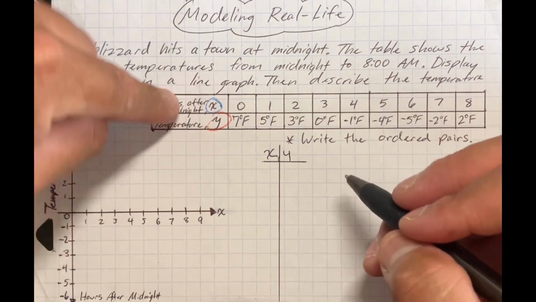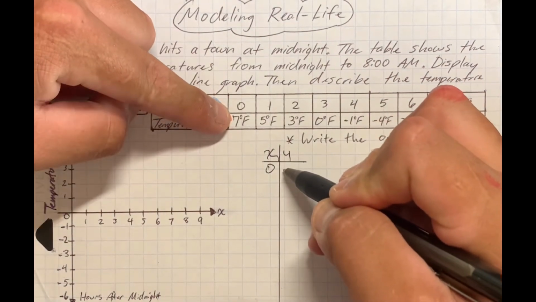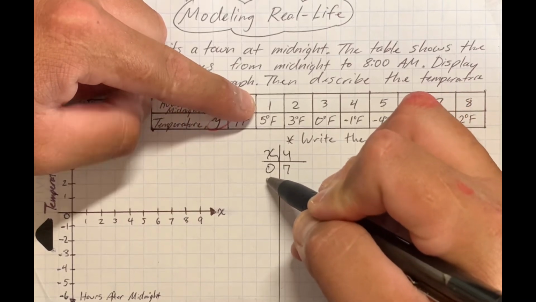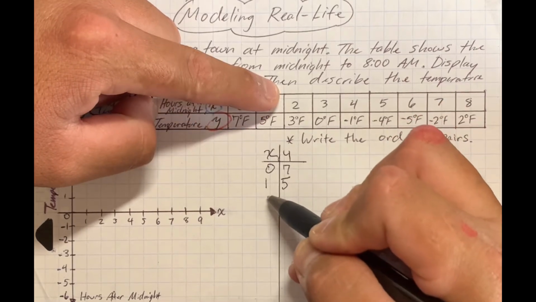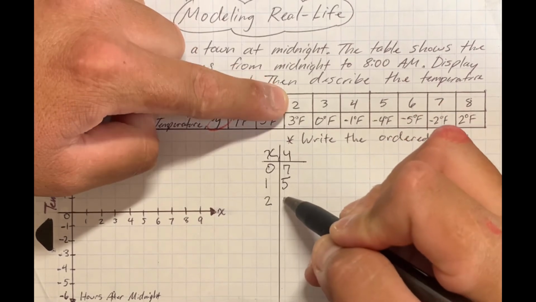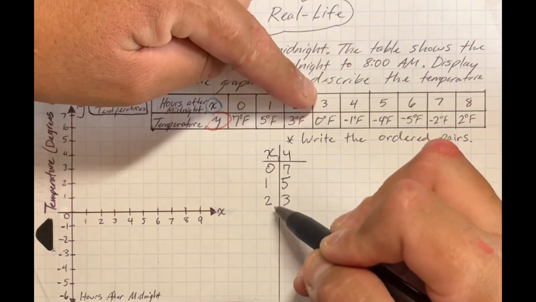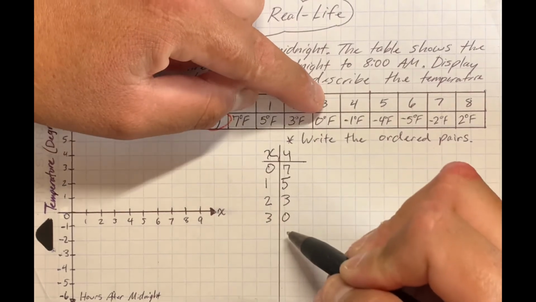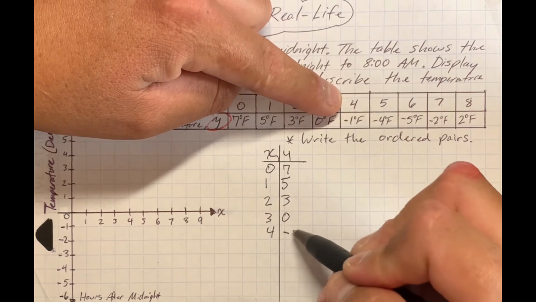Here your x value is 0, but your y value is 7 degrees Fahrenheit. Here your x value is 1, your y value is 5 degrees. X value is 2, y value is 3 degrees. X value is 3, y value is 0 degrees. X value is 4, y value is -1 degrees.